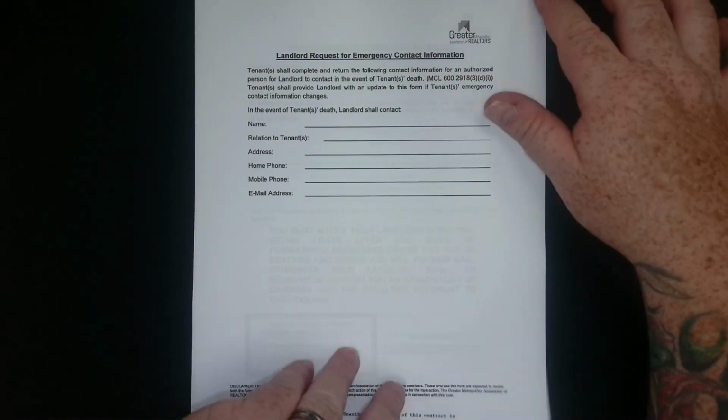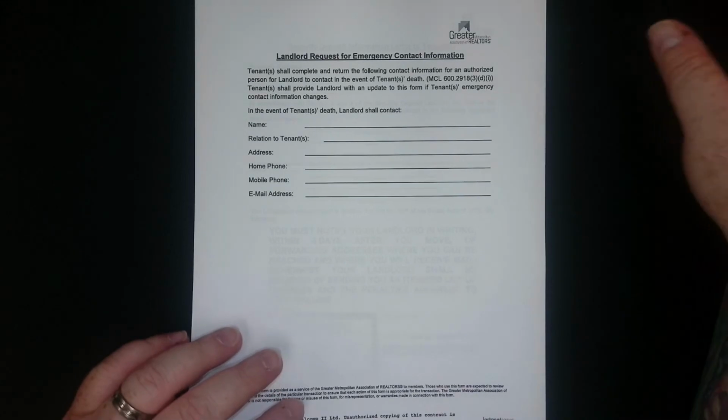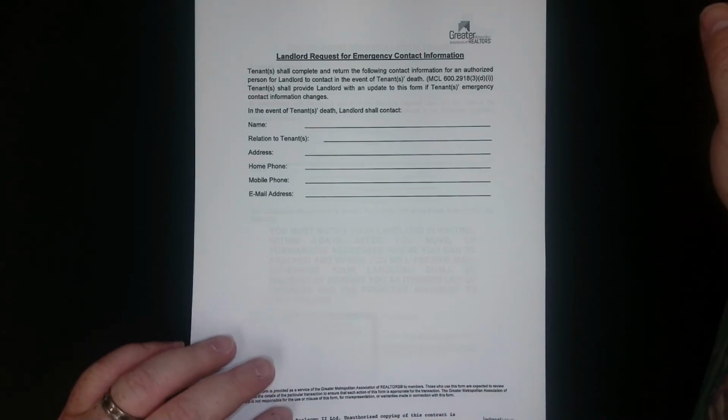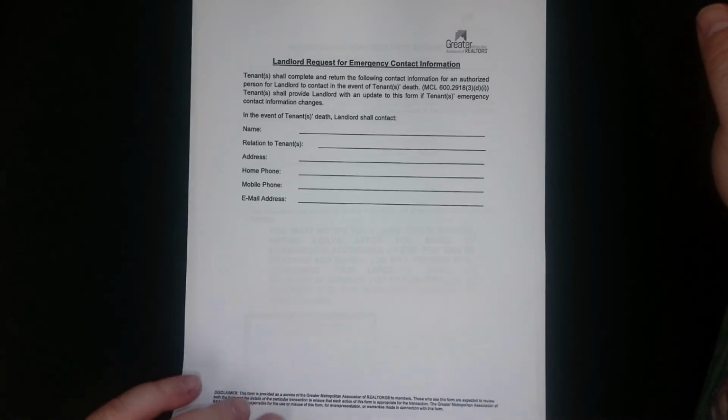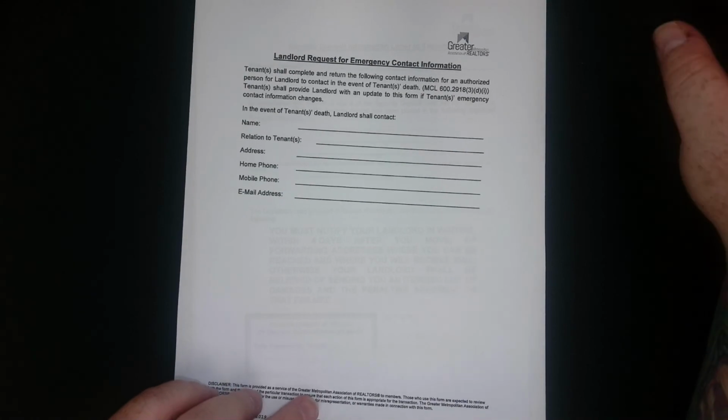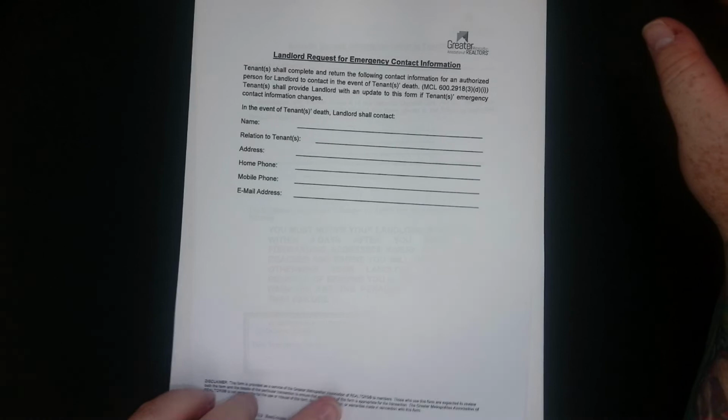This is just a handy document because this has contact details, because God forbid it ever happens, but if a tenant passes away, it would be really nice to have someone to call and let someone know. So this is emergency contact information.